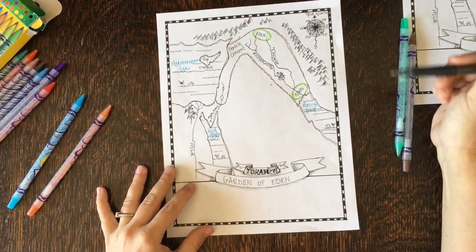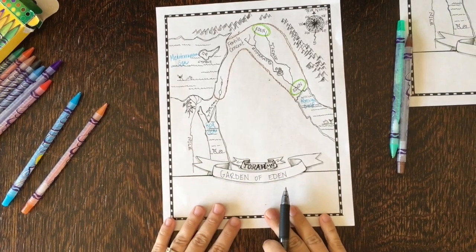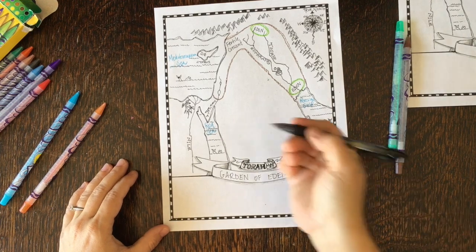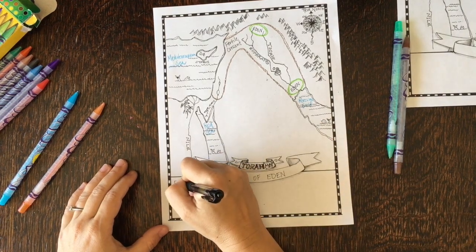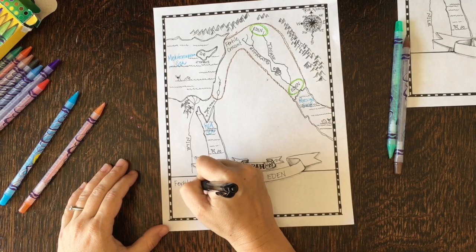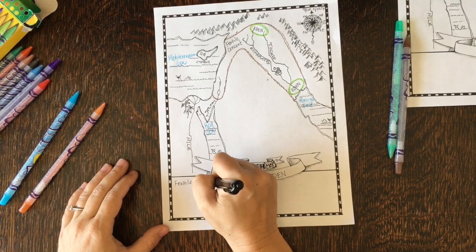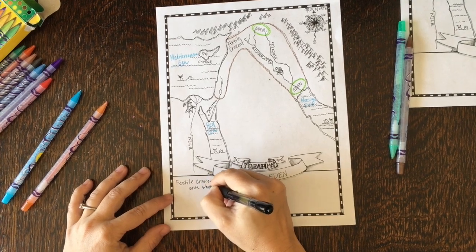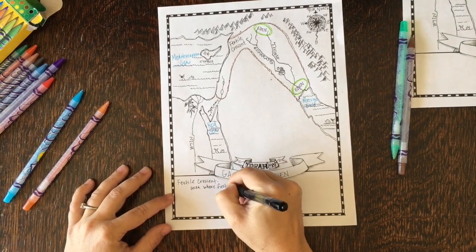And so down here at the bottom of the map, there is an area for a key. And so what you could do if you wanted to is you could write in the words Fertile Crescent. And you could write that it was the area where first civilization happened.